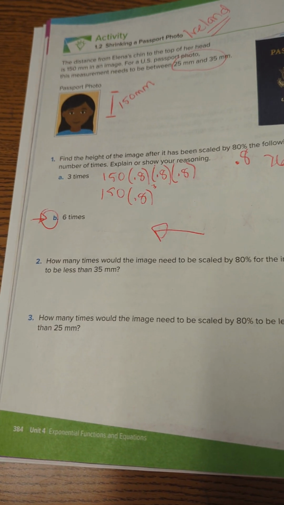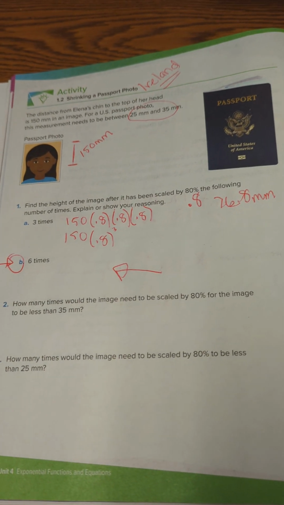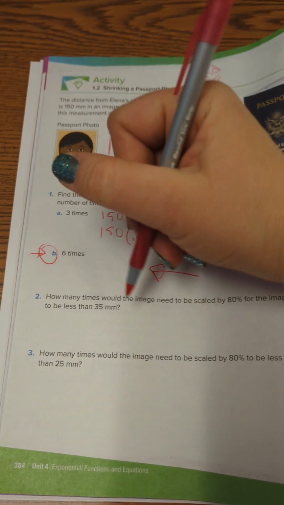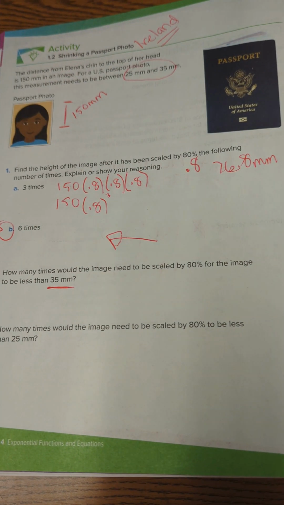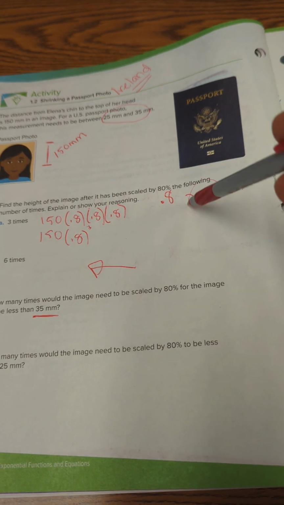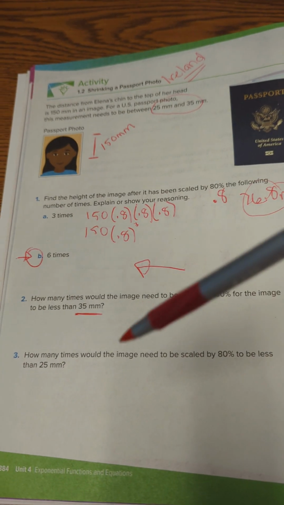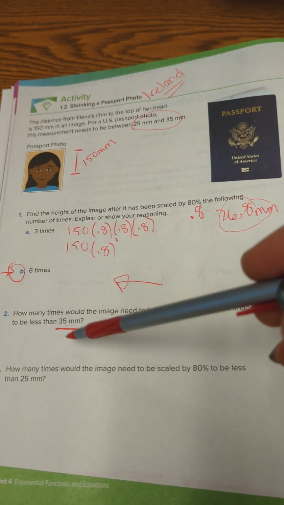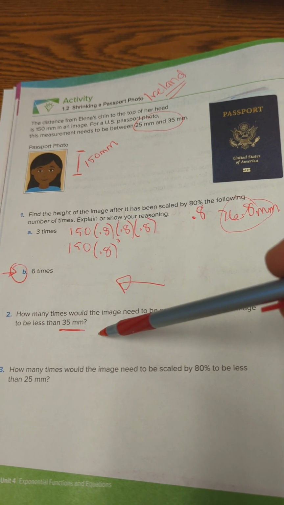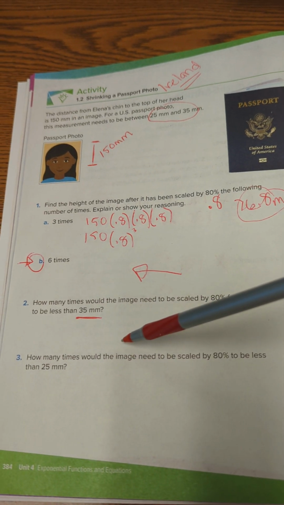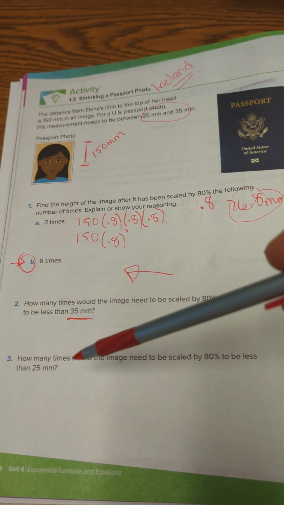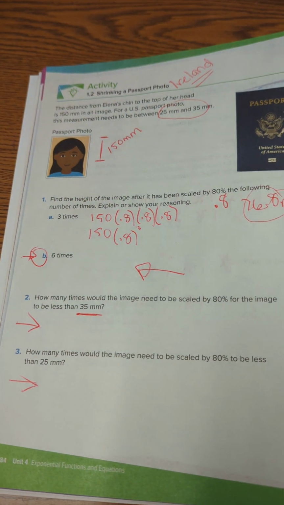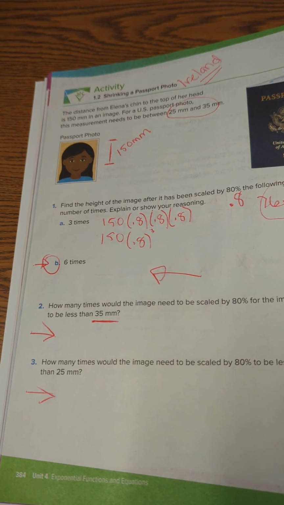So now this asks you, how many times would the image need to be scaled by 80% for the image to be less than 35 millimeters? So if you notice, 3 times is not enough, right? They want to know how many times. Is it 3 times, 6 times, 7 times, 8 times? How many times to be lower than 35? And how many times would you have to scale it to be less than 25? So I want you to work on these 2 questions with your partner and see if you can figure it out.